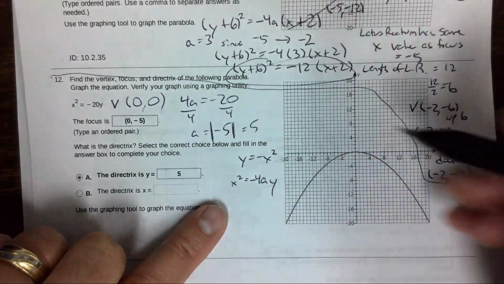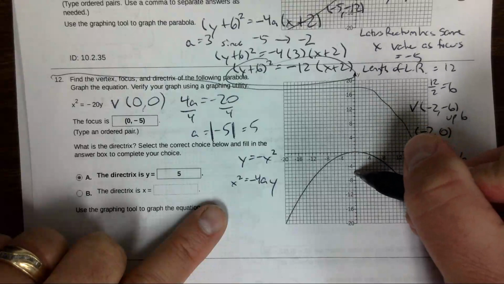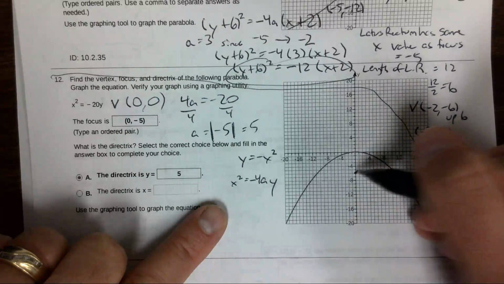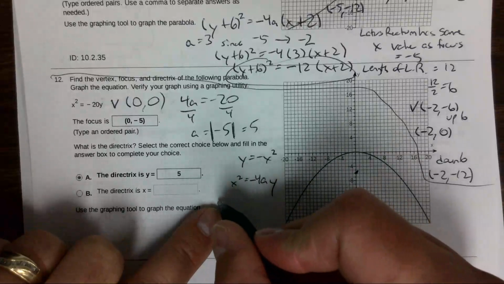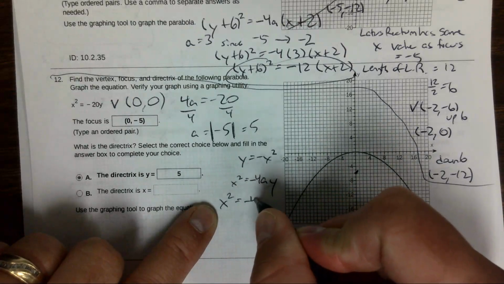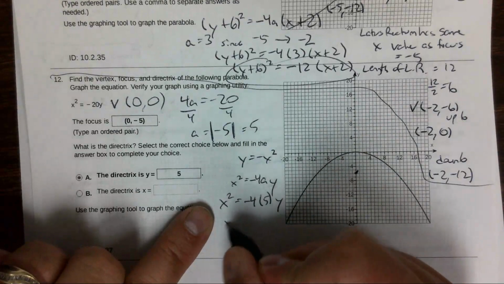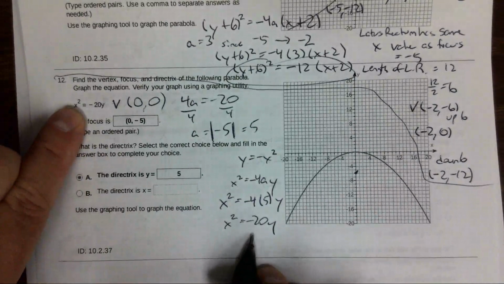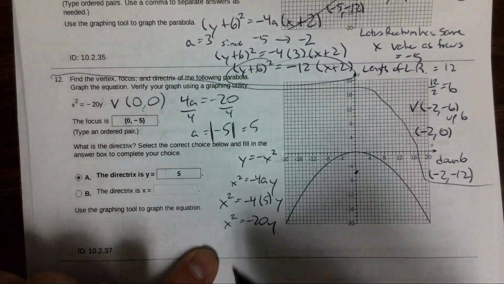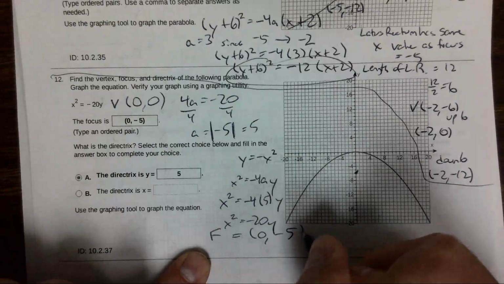So that's 5. It's 5 units down, basically. So x squared equals negative 4 times 5y, so that's x squared equals negative 20y. So that means your focus is at 0, negative 5.